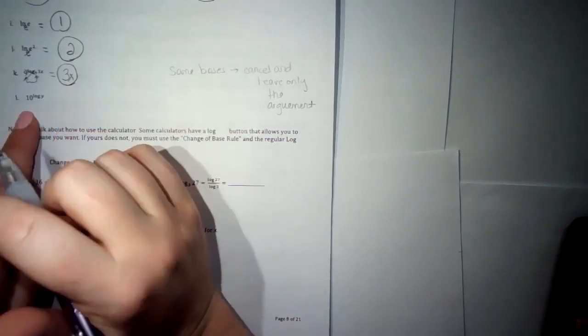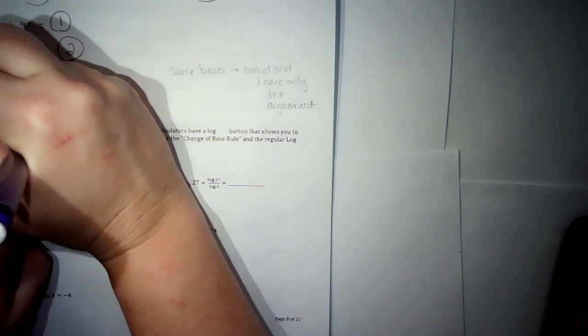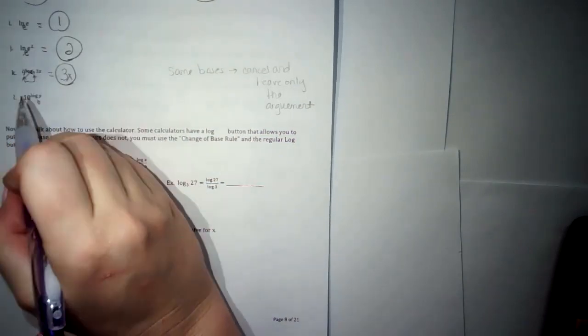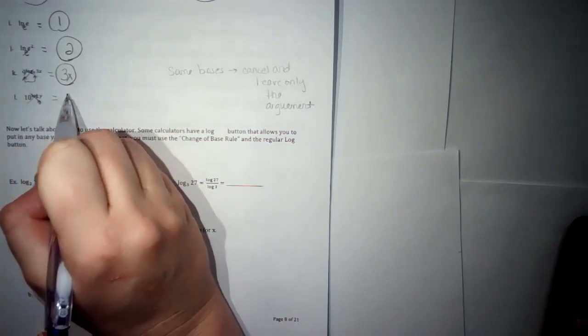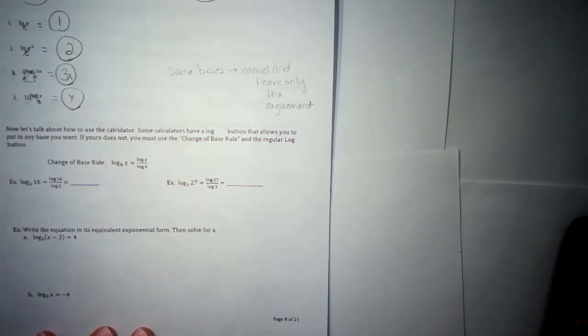Okay, let's look at the next one. I have a base of 10 and I have a log. I don't see a base there. What's his super secret base? 10. Okay, bases are the same. So what happens to all this stuff? Cancels. And what am I left with? Y. There you go. Okay, logs are never as bad as you think they are.